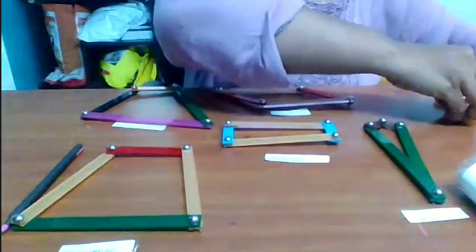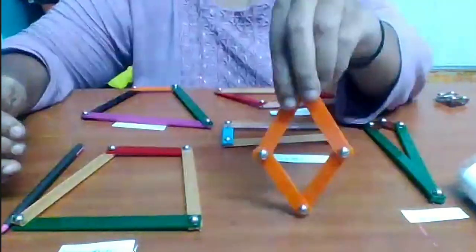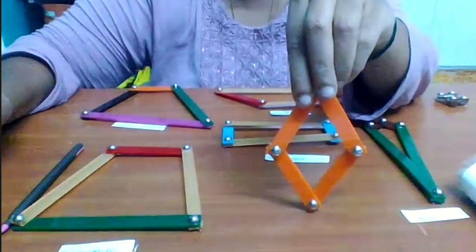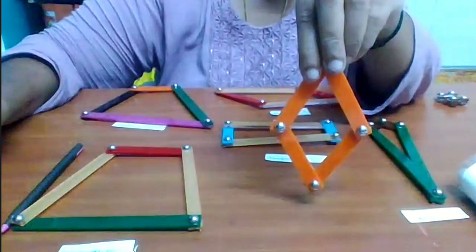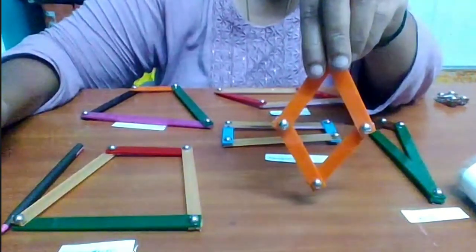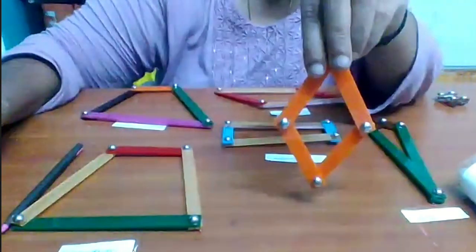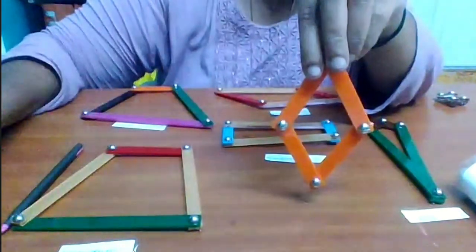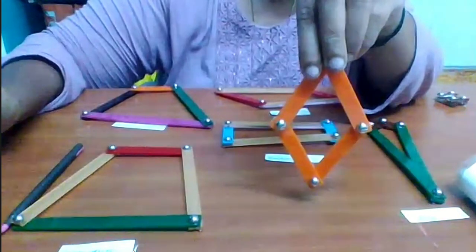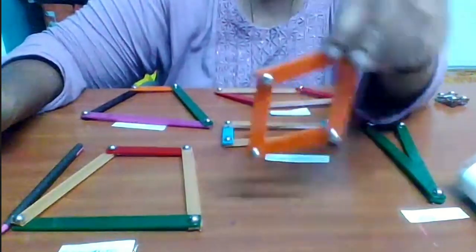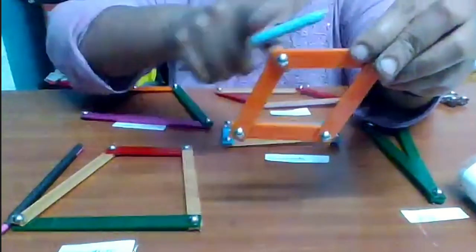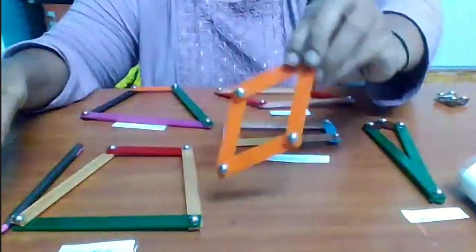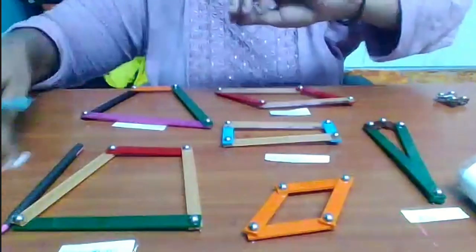Now, what about this? All the sides are equal and opposite sides are parallel. Okay. So this we call a rhombus. All the sides are equal and opposite sides are parallel to each other. Then we call it a rhombus.